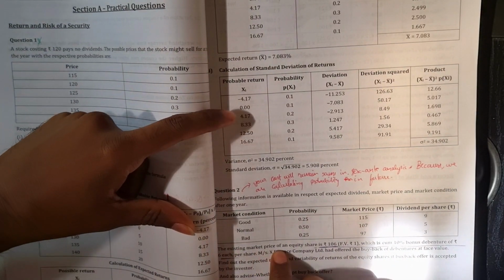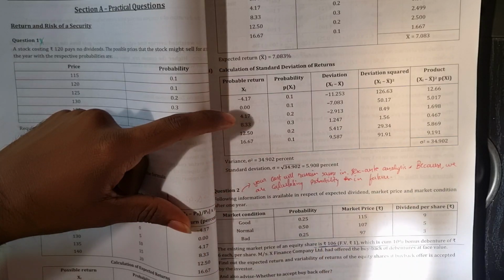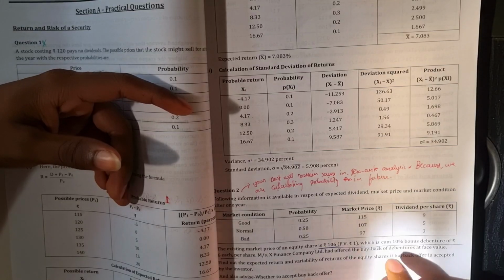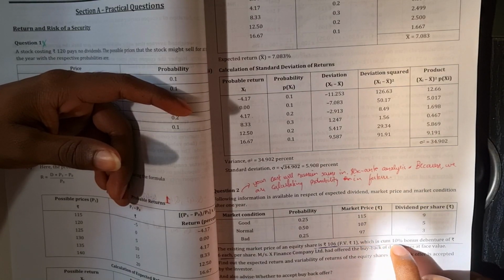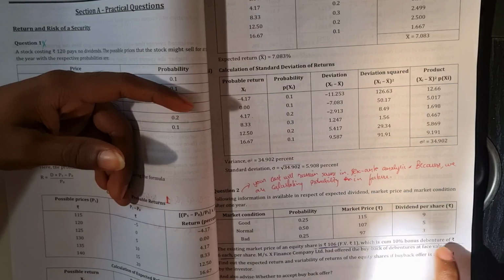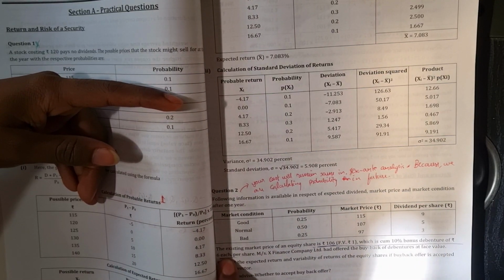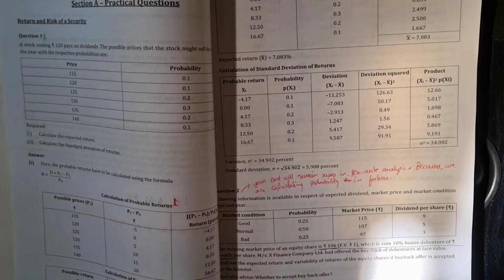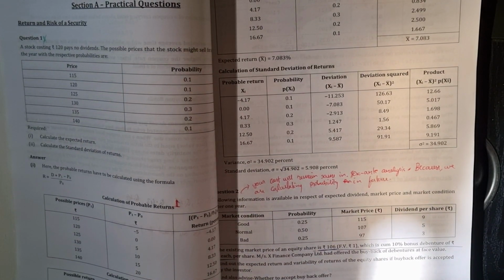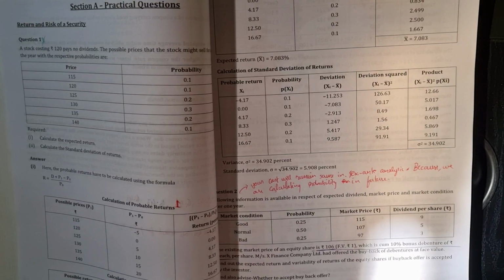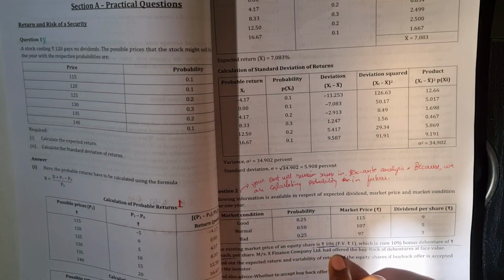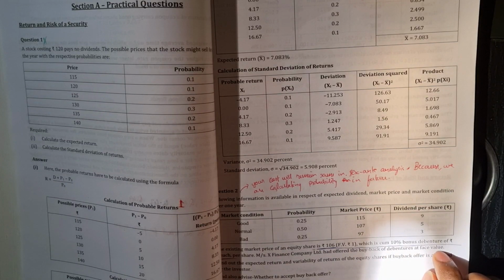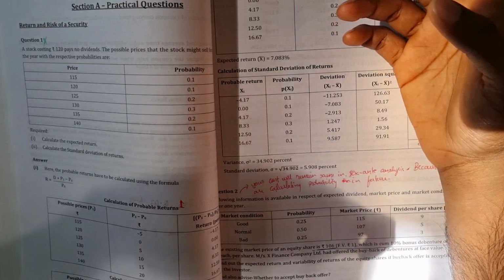The existing market price of an equity share is 106. They have given equity share price as 106. Face value, this is irrelevant. Next, there is a 10% bonus debenture of rupees 6 each per share. What they are saying is rupees 6 is the 10% bonus debenture that they have added with the equity share. Messrs X Finance Company Limited had offered the buyback of debenture at face value. They are taking back debenture. So should we give back the debenture or not?